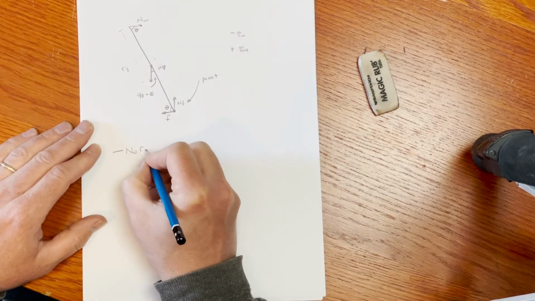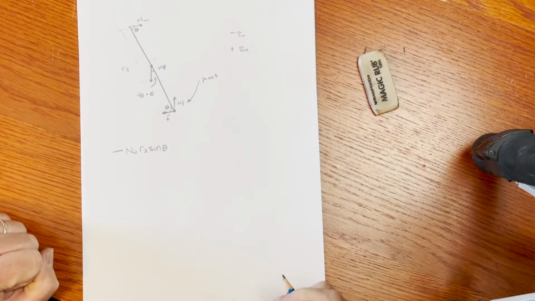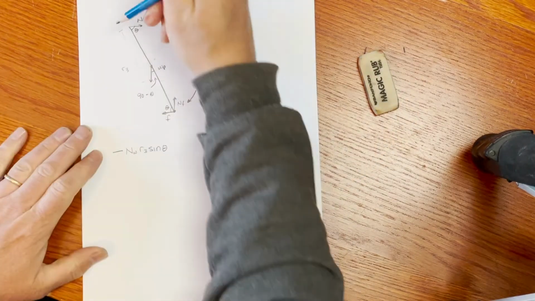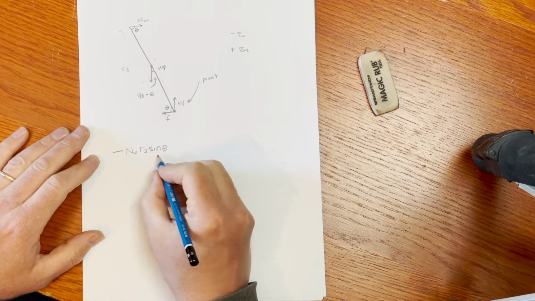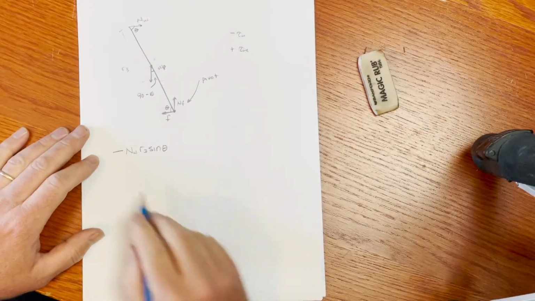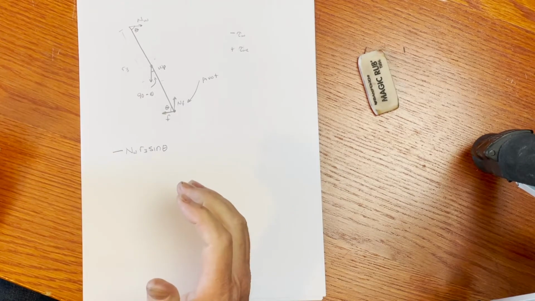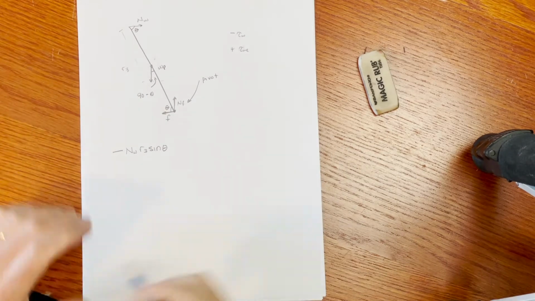So I'm going to say R3, and then we're going to have a sine of theta in there, because we're going to have R crossed into our normal vector right there. We have the angle between them, which is the sine of theta. And it's in the negative direction because that's going to tend to rotate it clockwise.